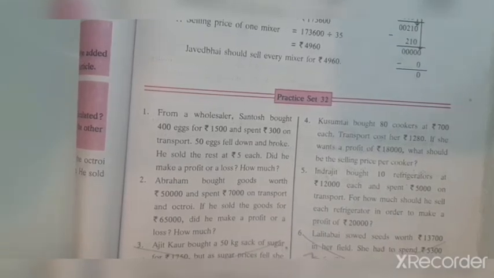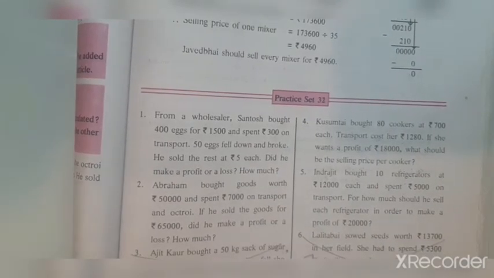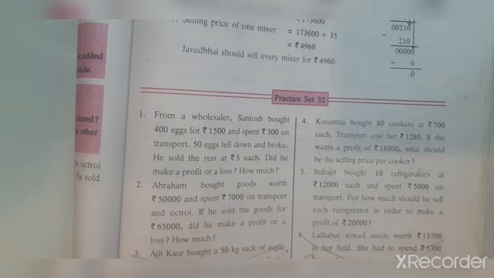But here there is one more extra thing, during buying or selling. Usually during buying, when you are buying any product, it is not only the money we give for that product, but sometimes it includes the transportation.